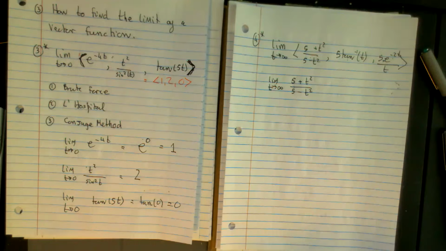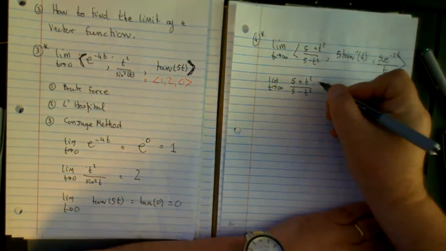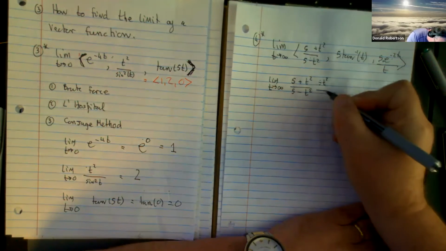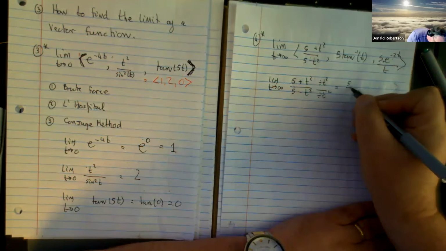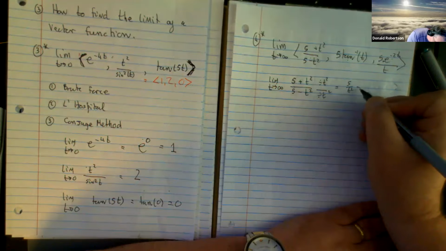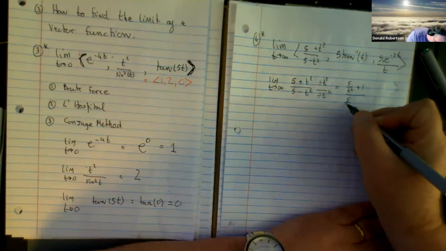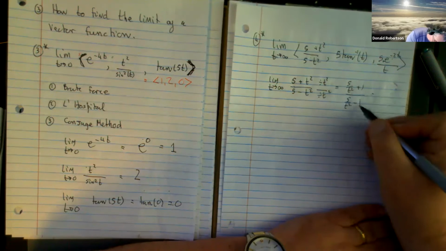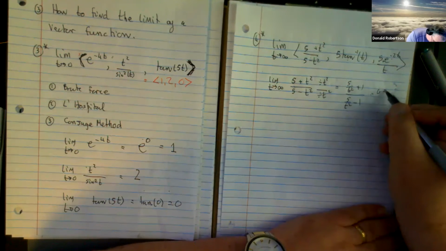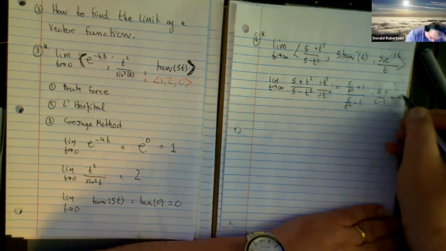Divide by t squared. Oh yeah, that's the extra one I was thinking about. You could do L'Hopital, it works too. But if you do it this way, you get that fella, and you get that fella. And then if you make t infinite, you get 0 plus 1 over 0 minus 1. So the answer is -1.